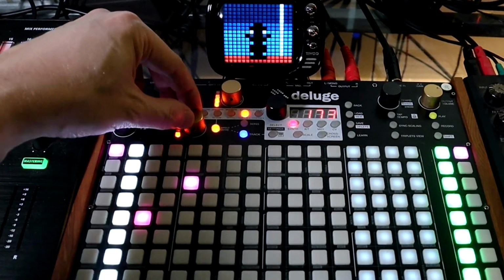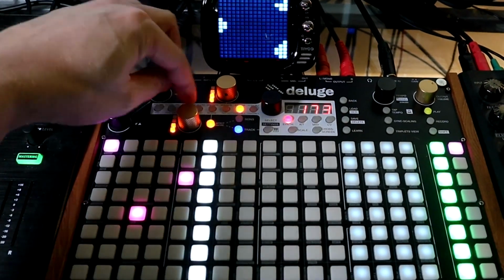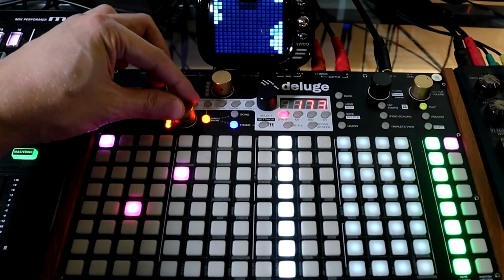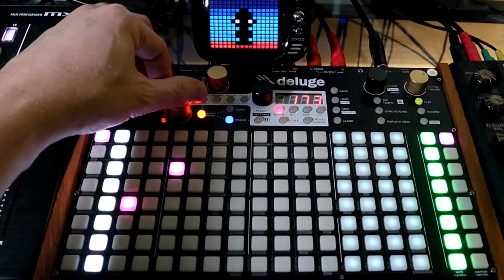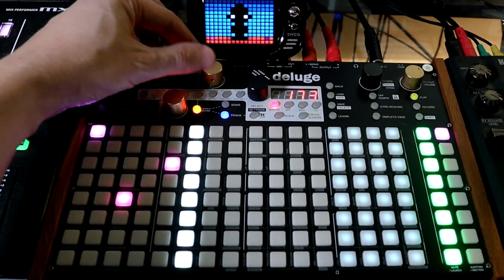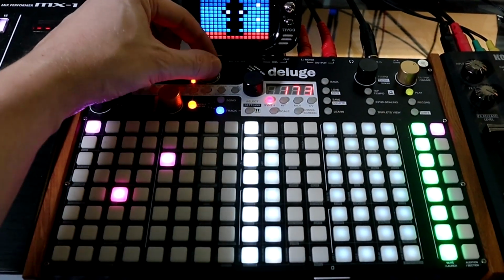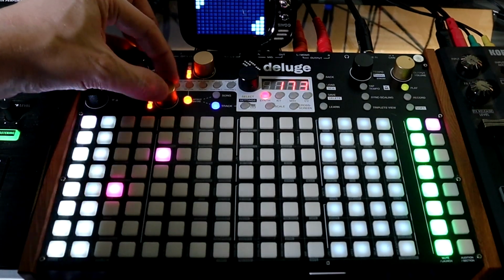Turning up the Portamento. Turning down the release. Well, that sounds different. Turn up the attack a little. Turning up release again.